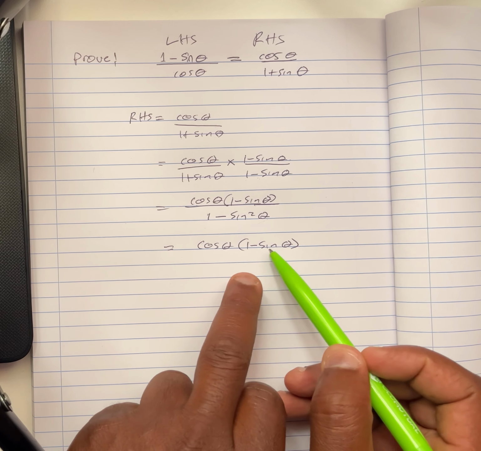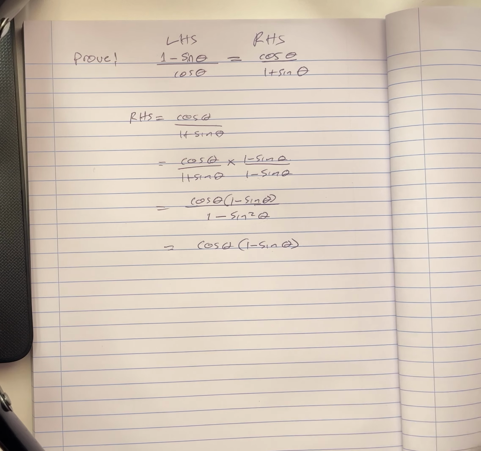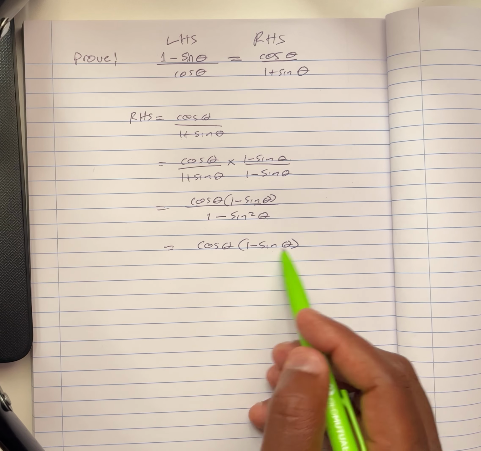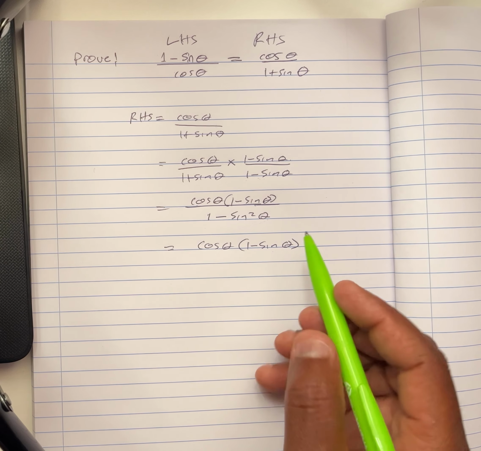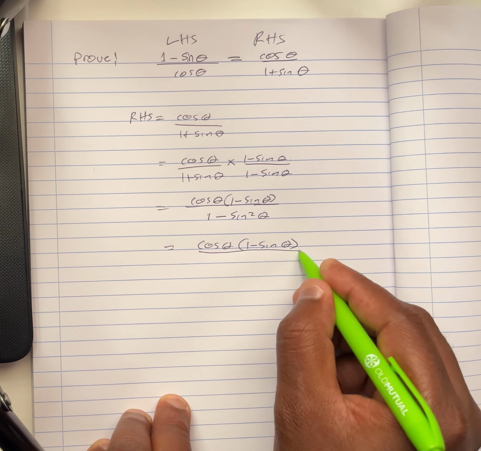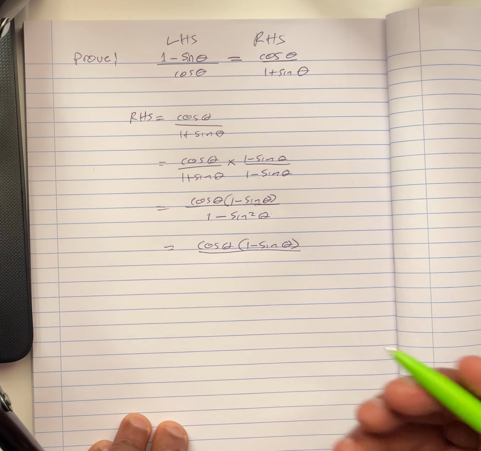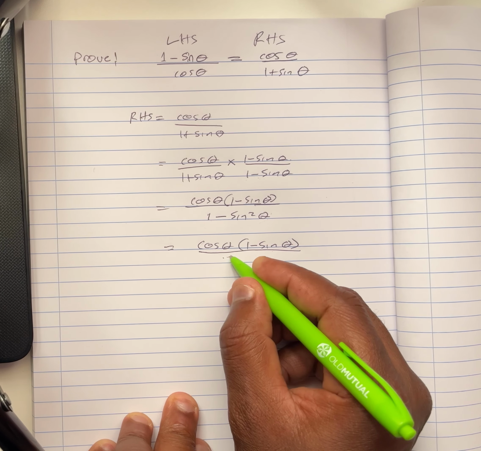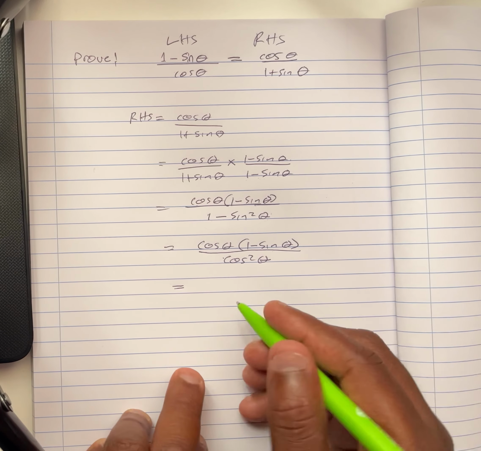This 1 minus sin of theta, let me just leave it as it is for now because I have to find something that can cancel with this cos of theta. So in this case, you divide by 1 minus sin squared theta, which from the identities you know is equal to cos squared theta. And from this part, we are almost done.